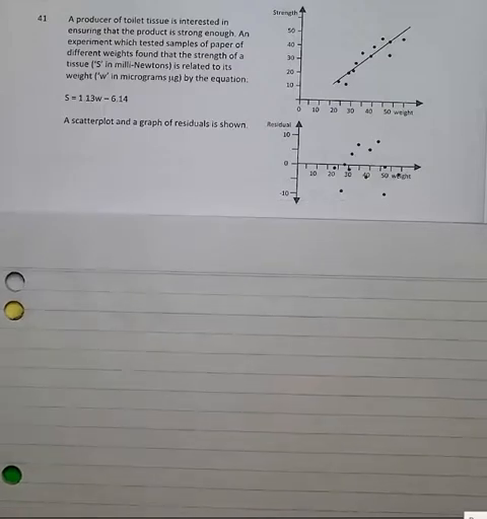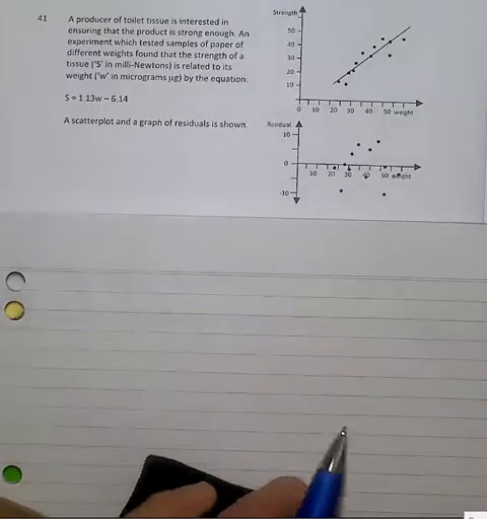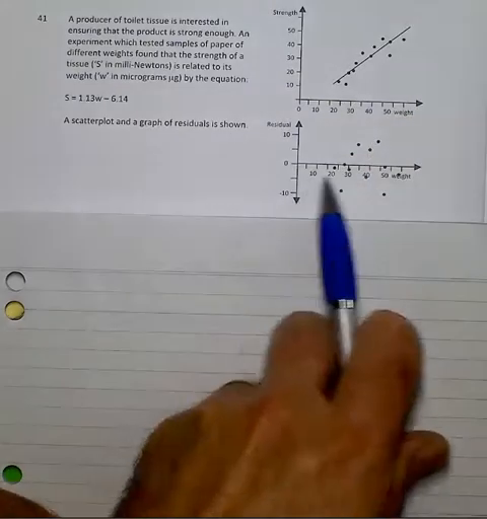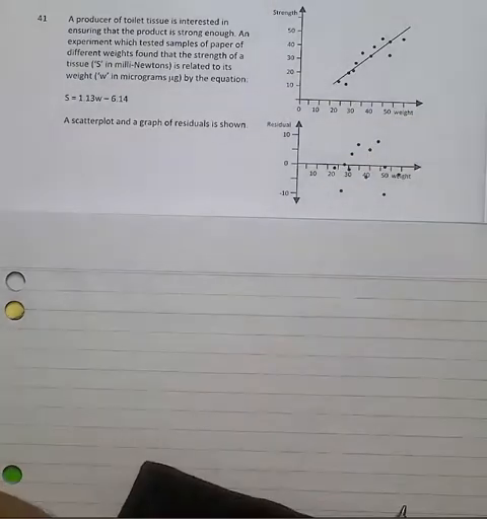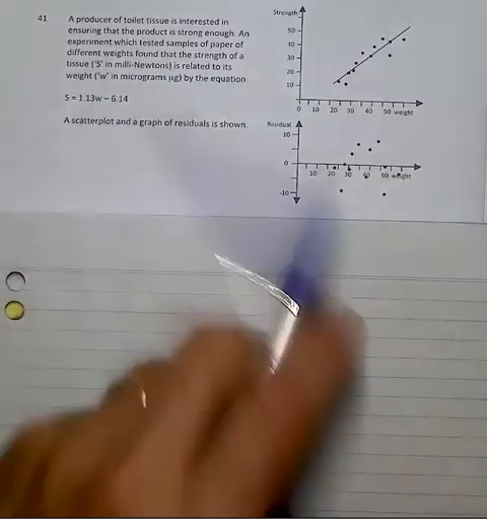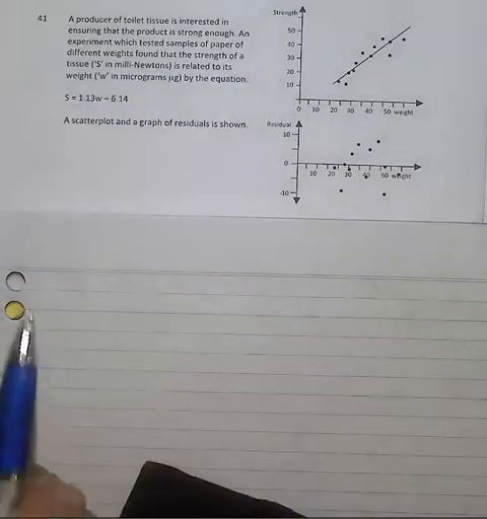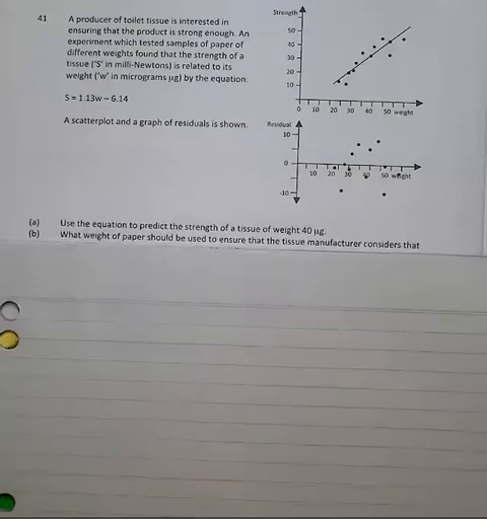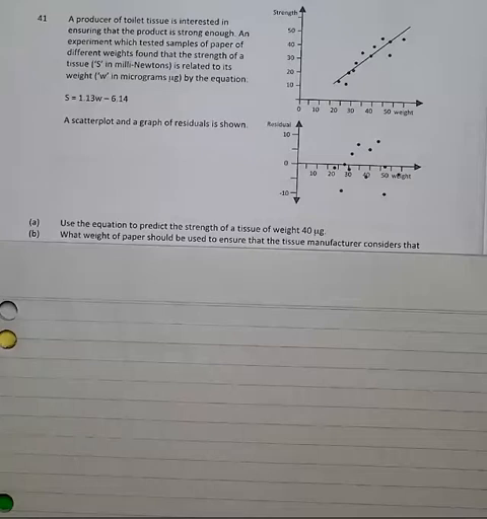Question 41, someone's done the hard work for you. You've got your original graph, line of best fit, and the residual plot. Produced from toilet tissue, weighing it up to see what's going to happen with the particular strength factor. Is it going to do the job? In other words, part A and part B are substitutions as before. I'll just quickly show you the workings for those.